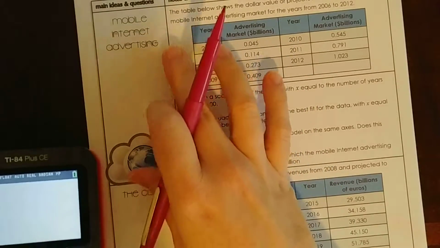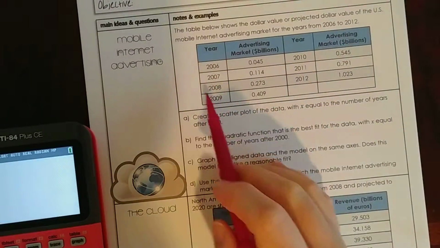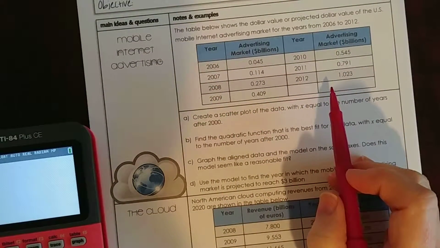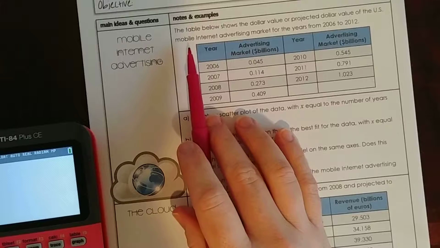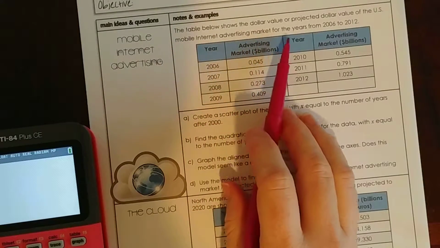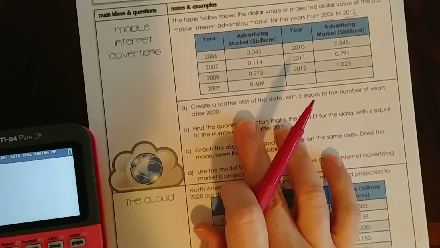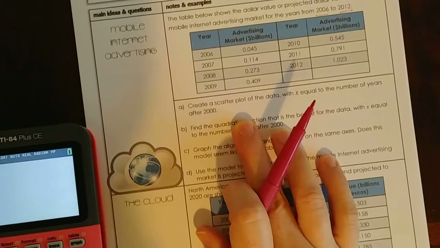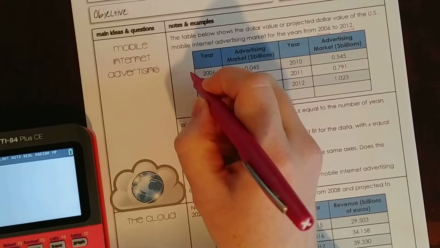So we've got mobile internet advertising indicated by the table below. Here we've got dollar values and projected dollar values in the United States of the mobile internet advertising market from the years 2006 to 2012. We're going to create a scatter plot with x equal to the number of years after 2000.